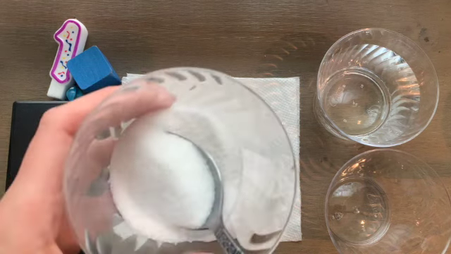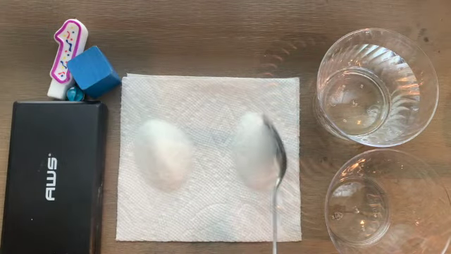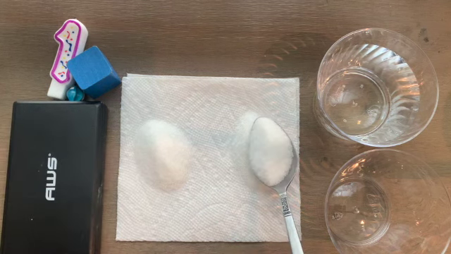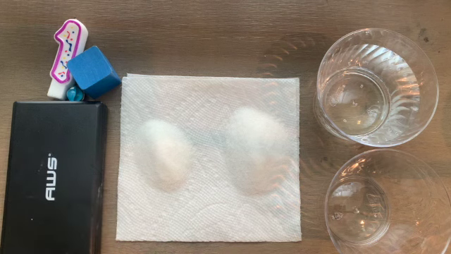Now, I could take the exact same sugar, and instead of taking 1 tablespoon, in this second pile, I'm going to take 2 tablespoons. Now, in this second pile, there is a larger amount of sugar present. Therefore, this pile will naturally have a greater mass than the pile with less.